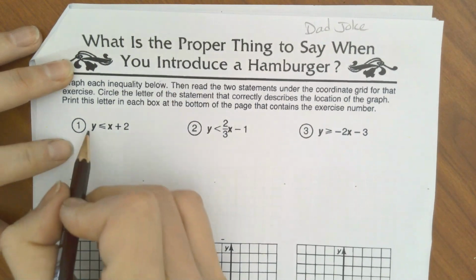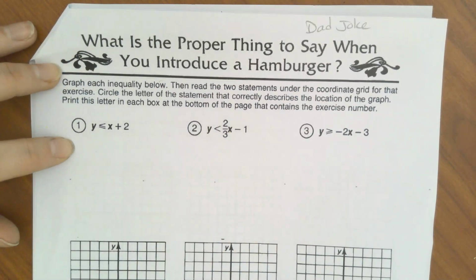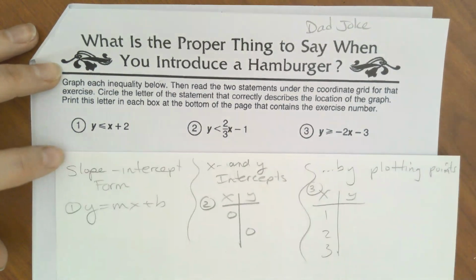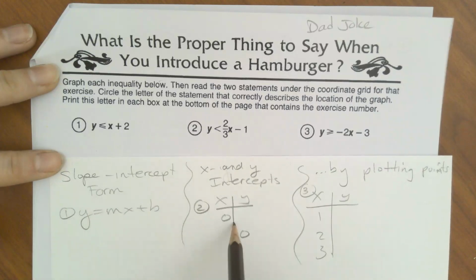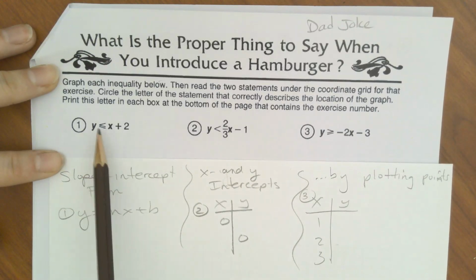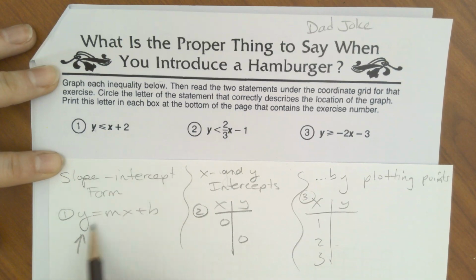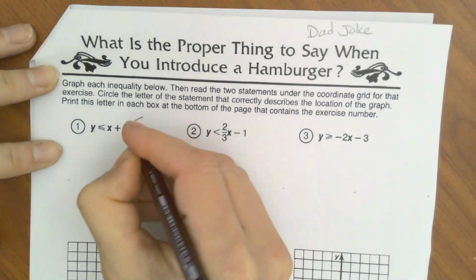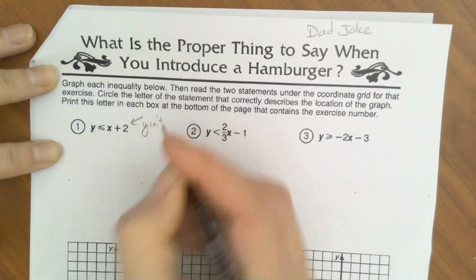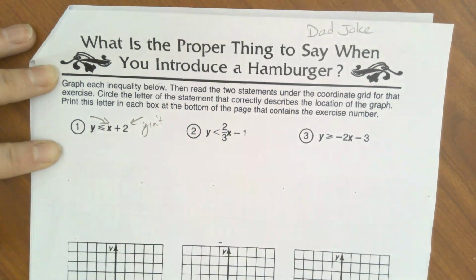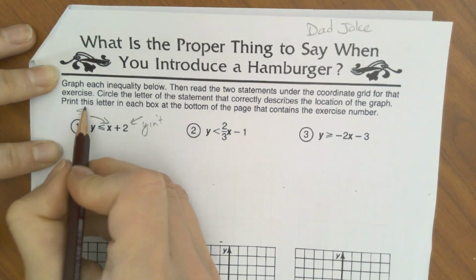Okay, so we have to graph this inequality. So we look at it and we go, we have three different methods to graph. The y is by itself, so we're going to use the slope-intercept form. The y is by itself. So the 2 is the y-intercept. The number that's in front of the x is the slope.